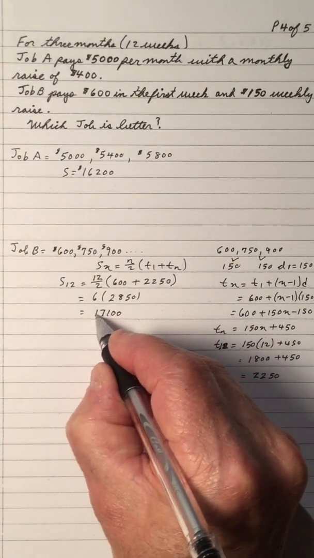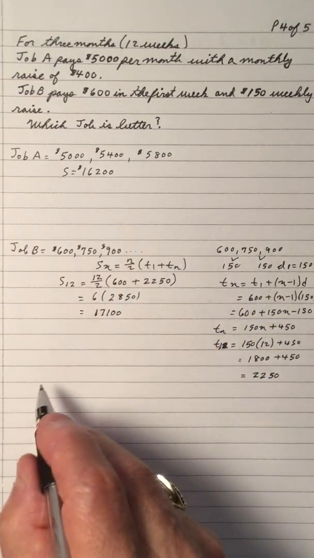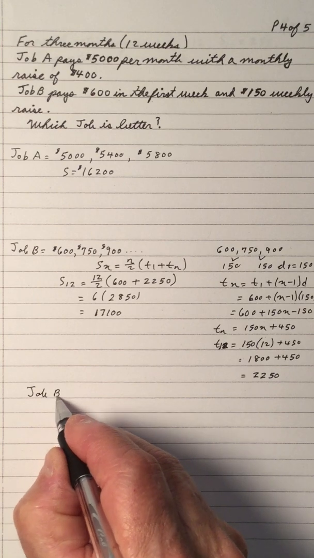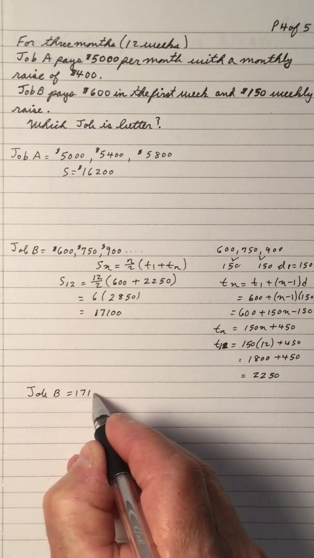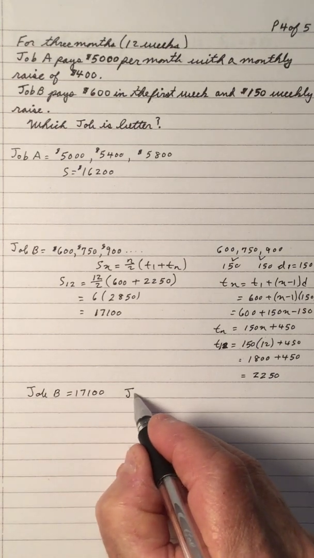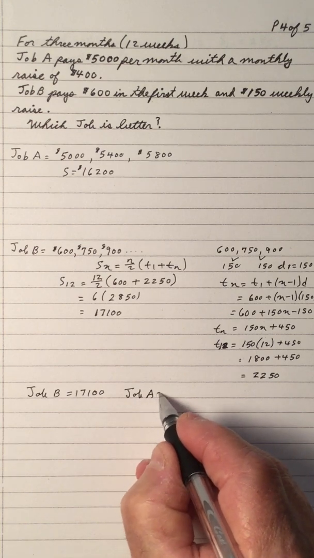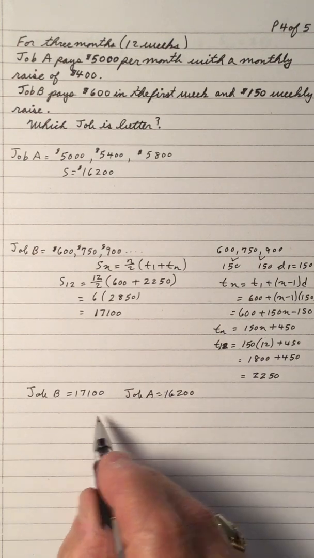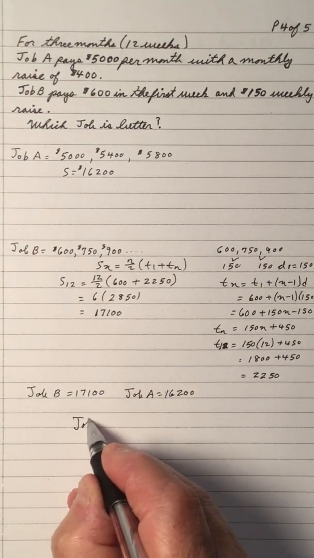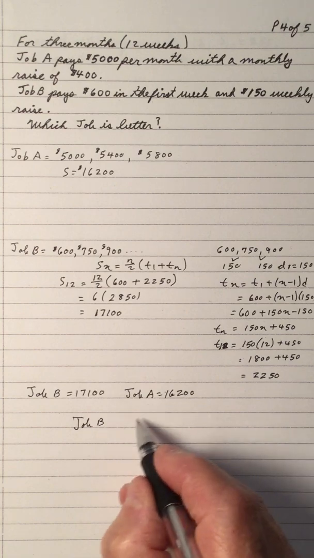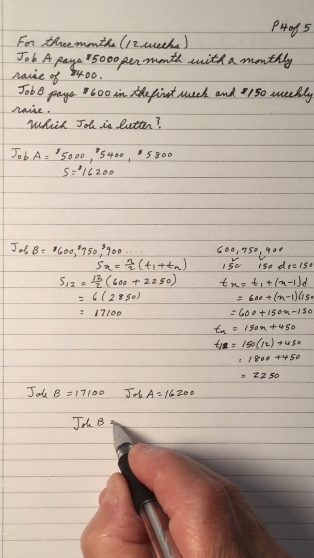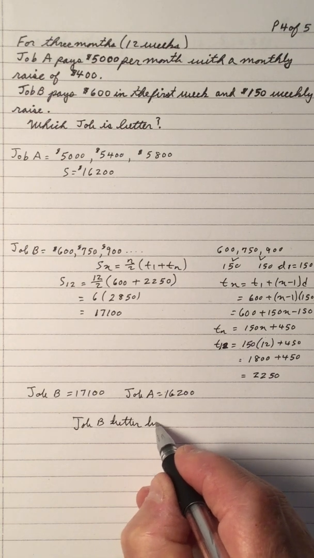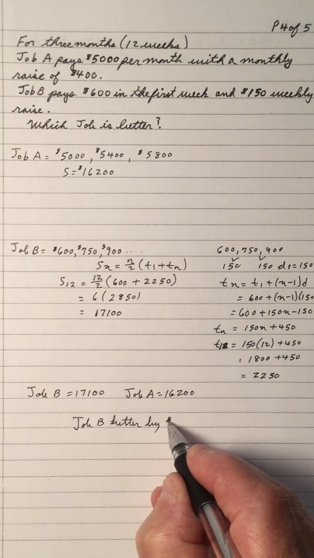17,100. Where did I get 500 at? So, job B has 17,100. Job A has 16,200. So which job is the better? Job B is better. And if you subtract, job B is better, more pay, better by $900.